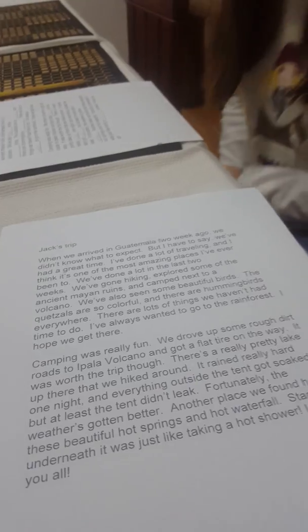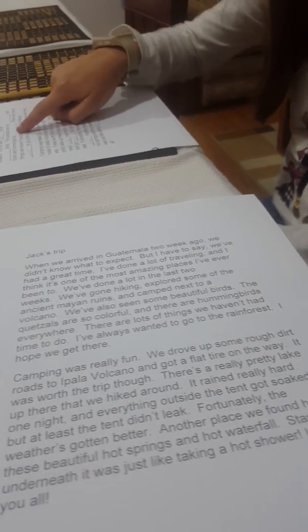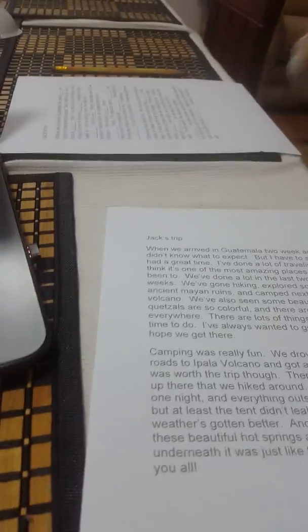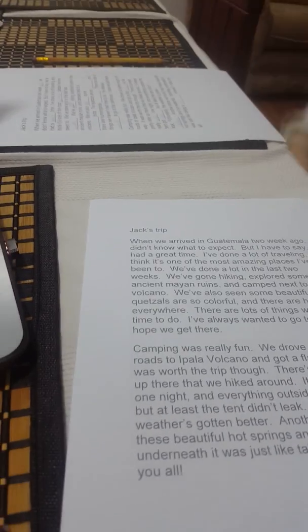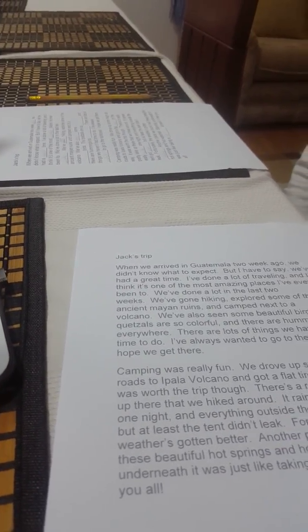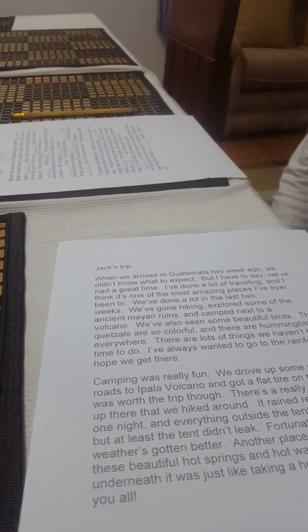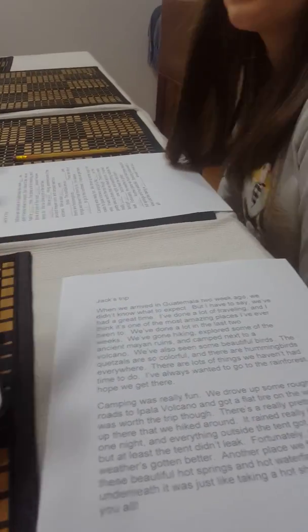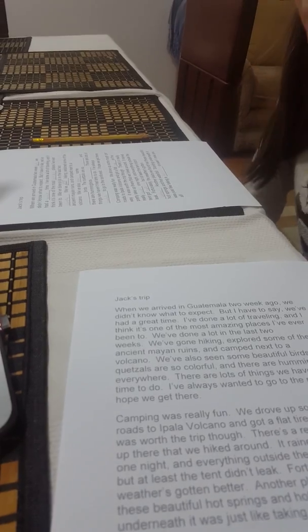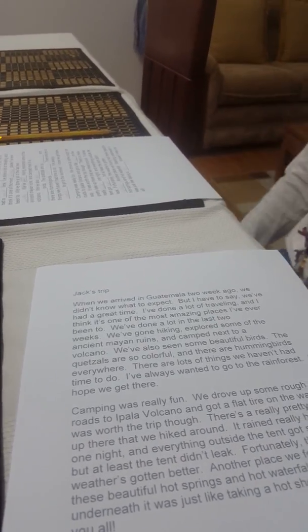Very good. So, any vocabulary that you didn't know? Hummingbirds. Everywhere was a word there. Quetzals is part of the Guatemala culture. What else? Nothing else? You know everything else. Very good. So according to this reading, can you underline anything that is related to adventure, food, or a fun activity? Okay.